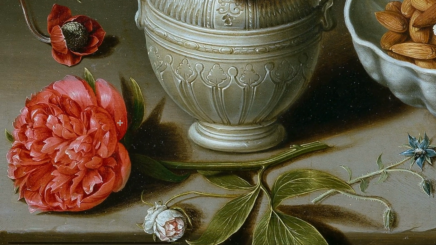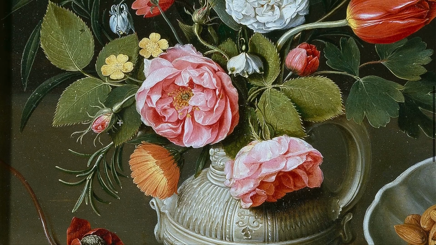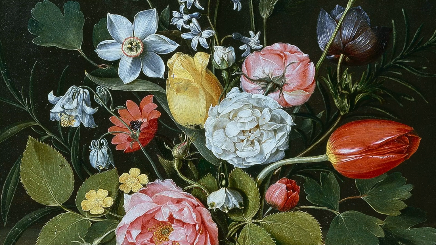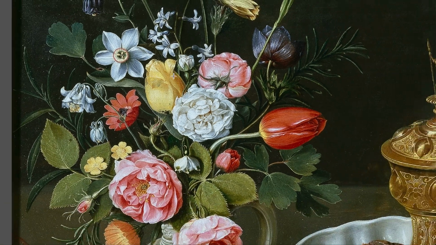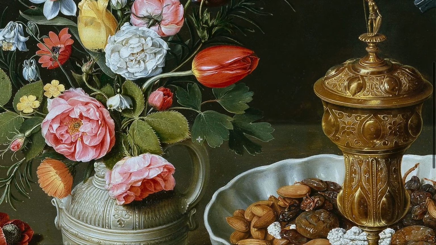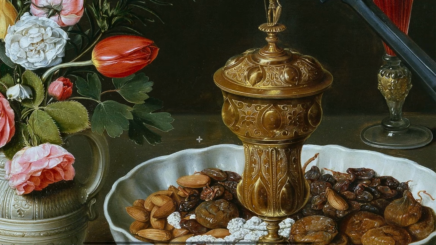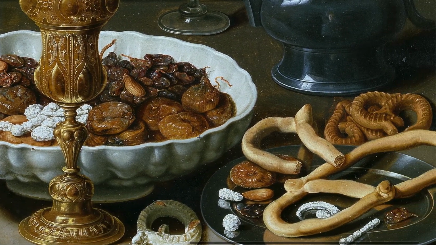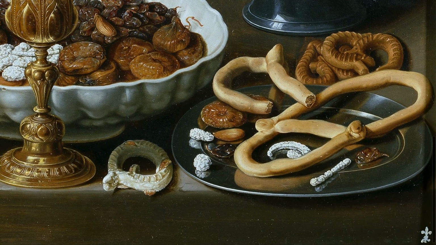It's an opportunity to demonstrate the skill, but it's also something pretty and decorative to have in a house. Because if you can't have religious pictures in Protestant countries, then this would be an acceptable thing to have in a person's house, to show off and show how good your taste is.